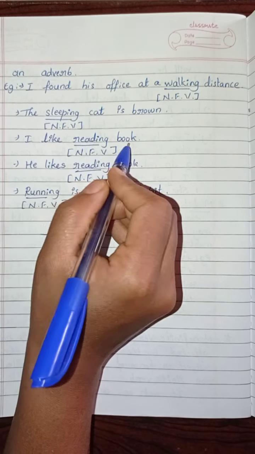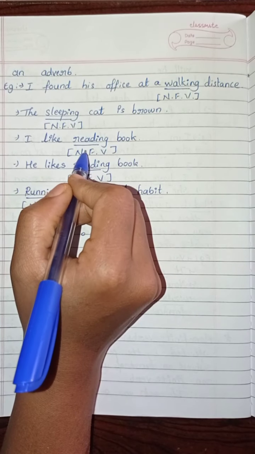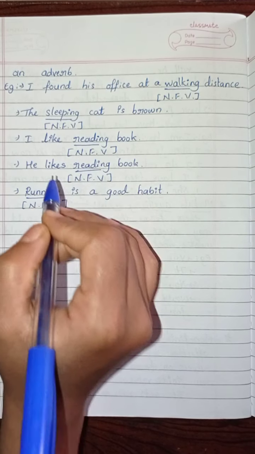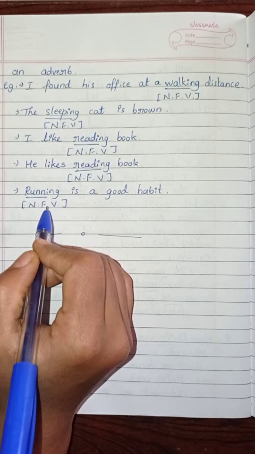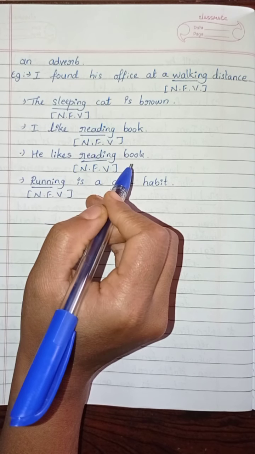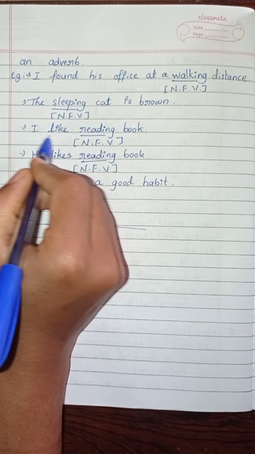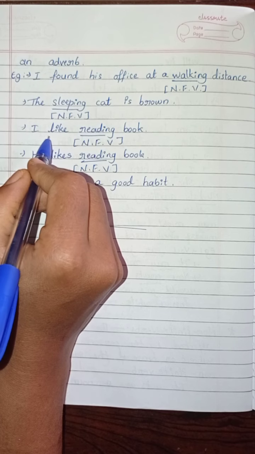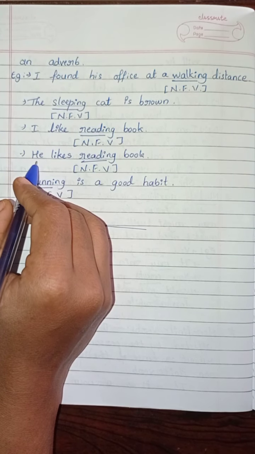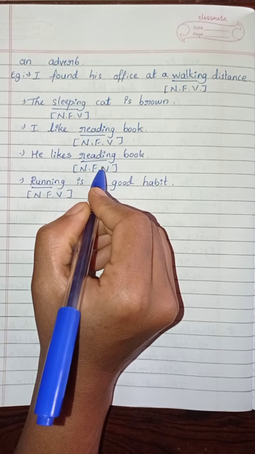I like reading books. Here also, reading is a non-finite verb. He likes reading books. Here, for the first person the verb is as it is, and for the third person singular only the verb will change, not the non-finite verb.